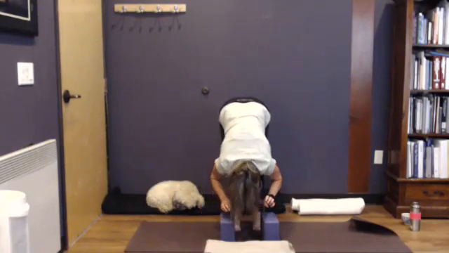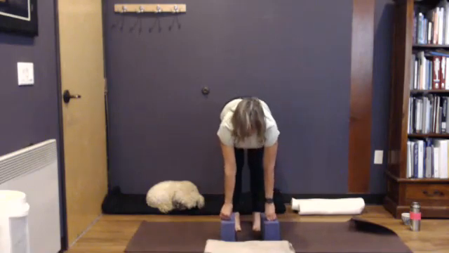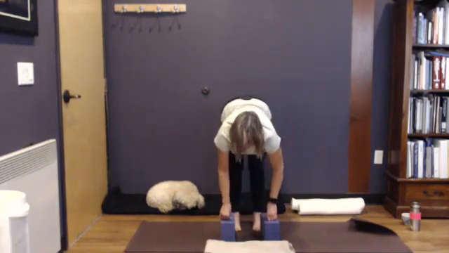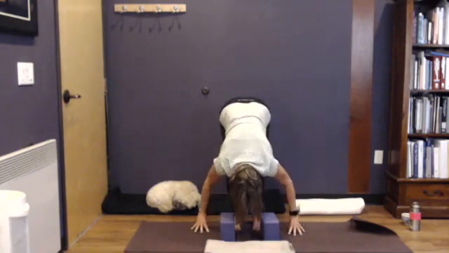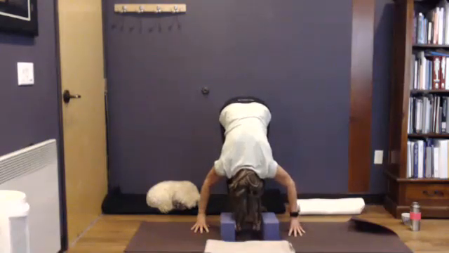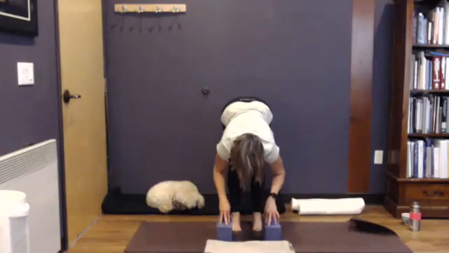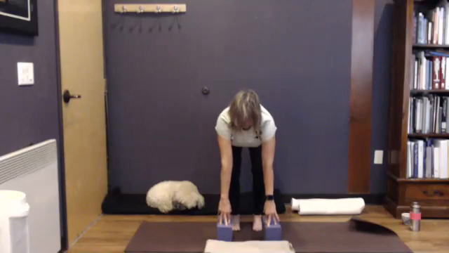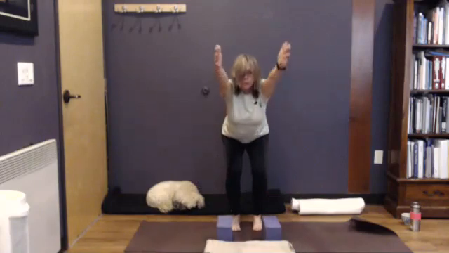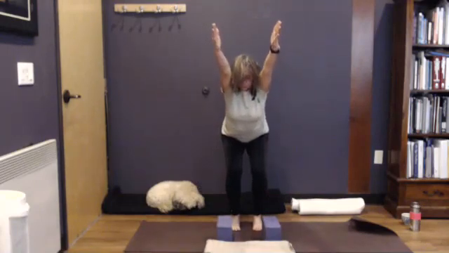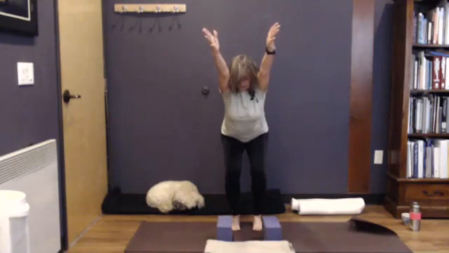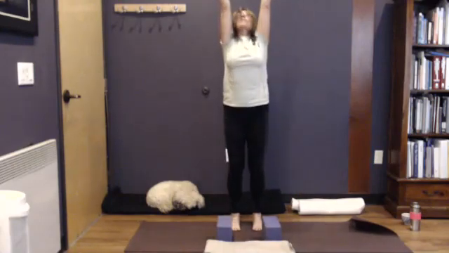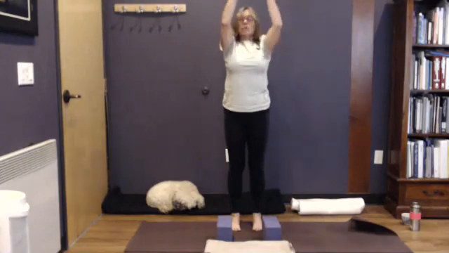Let's inhale halfway up. Exhale, fold. One more time, inhale halfway. So you can use your blocks halfway up, lengthening the spine. Exhale now, bend both of your knees. Soften that front hip crease. Inhale, arms forward, chair pose. Inhale, straighten both legs. Exhale, hands, Anjali Mudra.